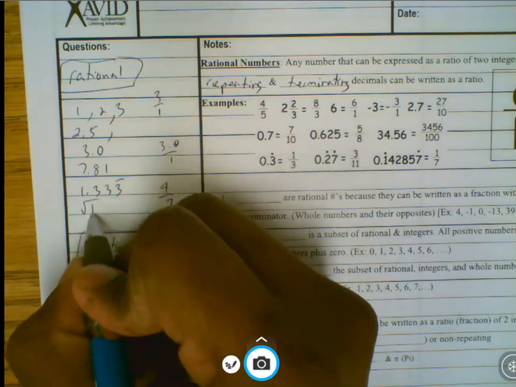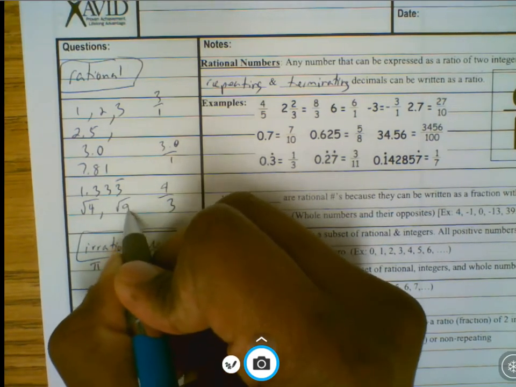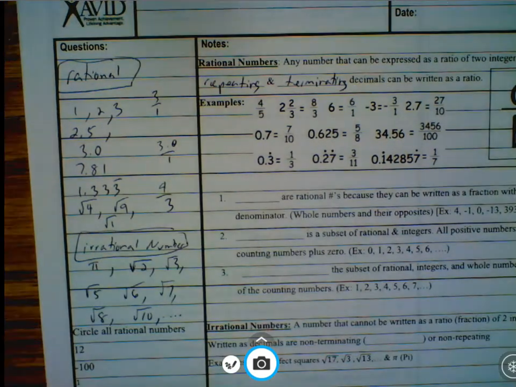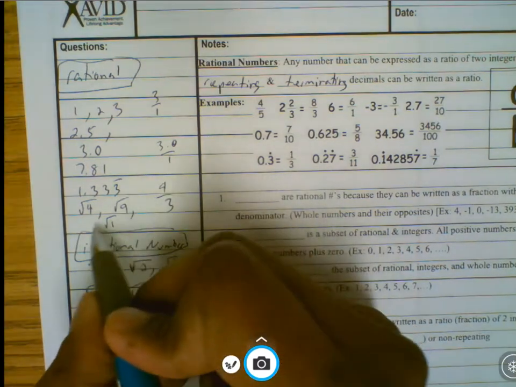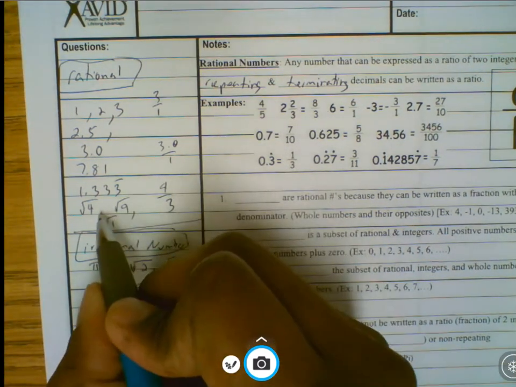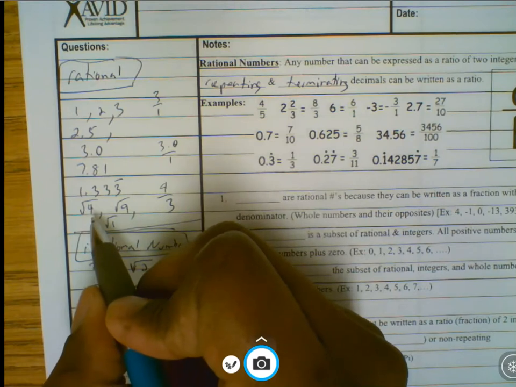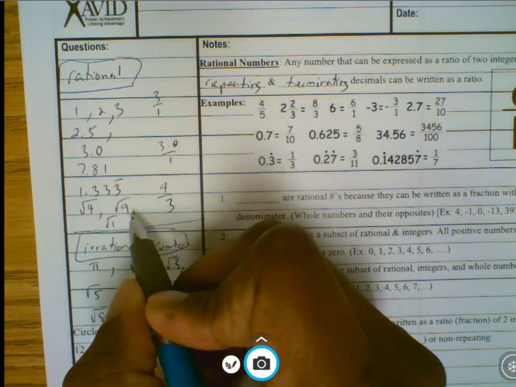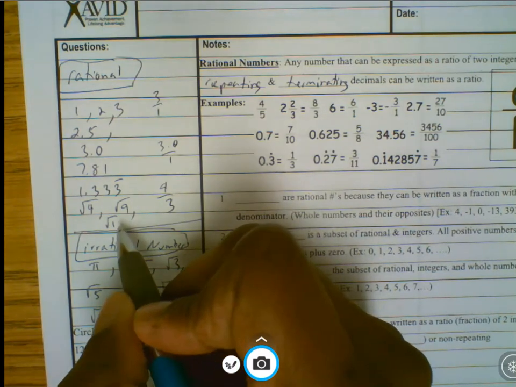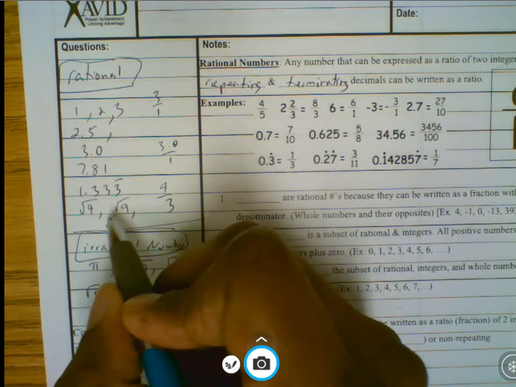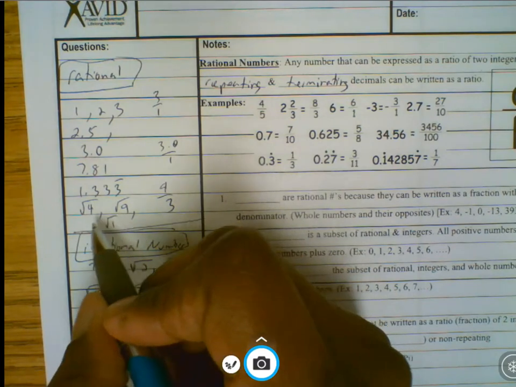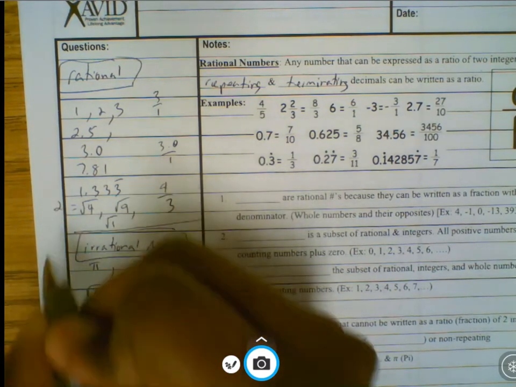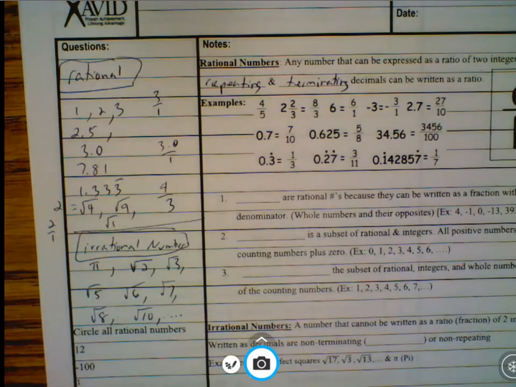Square root of 4 is rational. Square root of 9 is rational. Square root of 1 is rational. All that fit in the previous category. Because if you take the square root of 4, you get a whole number, you get 2. And square root of 9, you get a whole number, which is 3. And square root of 1, you get 1. So all those numbers give you a number you can write as a fraction. Like if you square root 4, you get 2, and 2 as a fraction is 2 over 1. So all those numbers are rational.